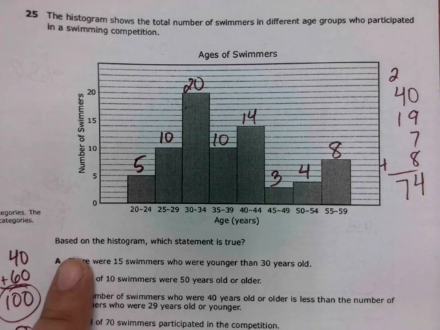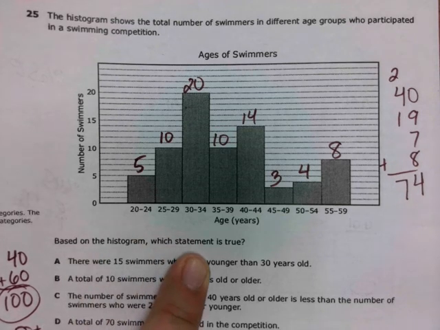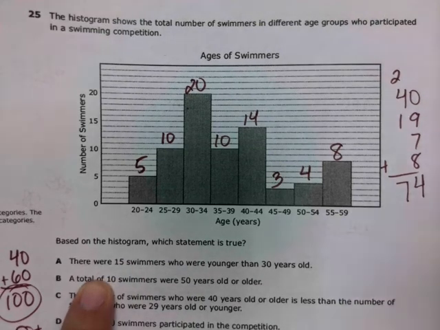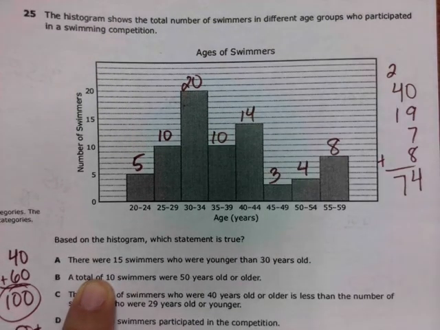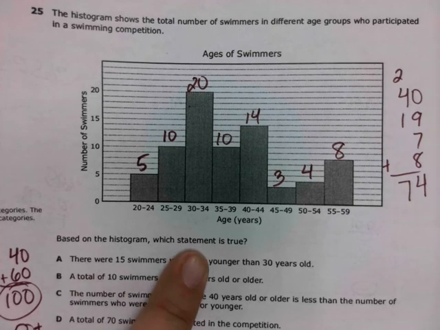All right, so here we go. Based on this histogram, which statement is true? And I hope I did that right. I did it really quickly. Let me double check. I'm second guessing myself at this point. So we got 15 plus 30 plus 17 plus 12. Oh, yep, I got it. Okay. Making sure. Based on the histogram, which statement is true?